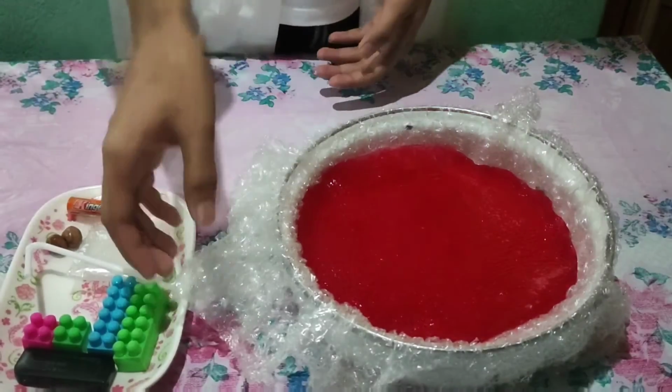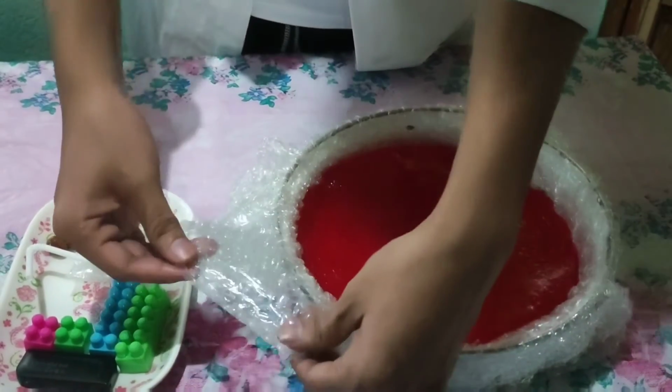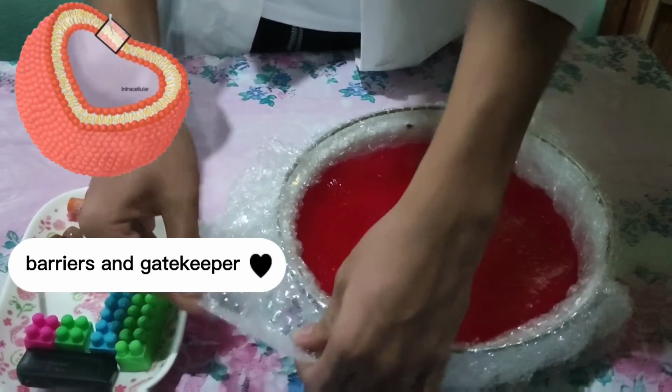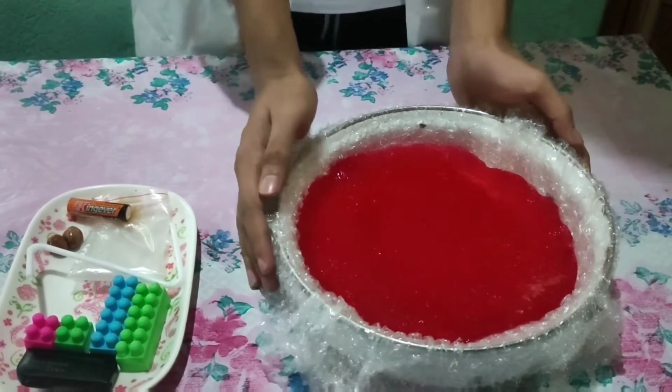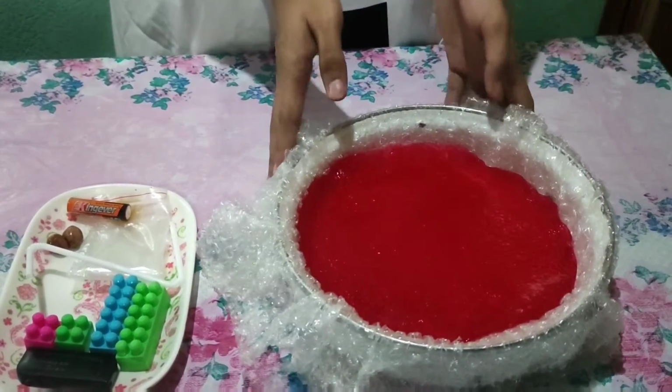To start with, this bubble wrap will represent the cell membrane. It is located outside the cell. The cell membrane holds all the organelles inside and controls what goes in and out of the cell.